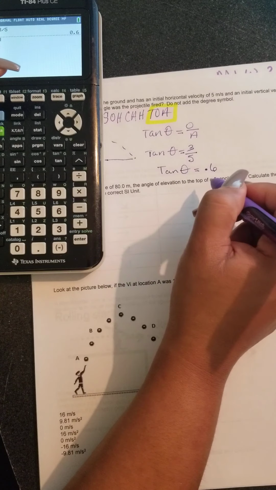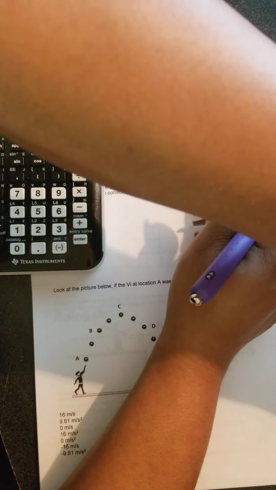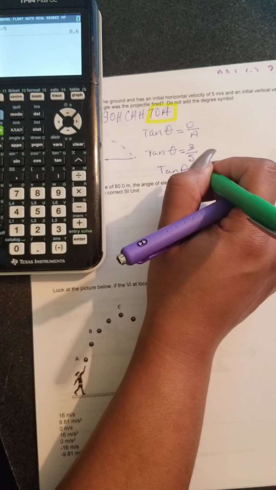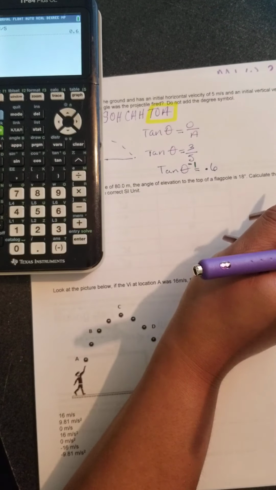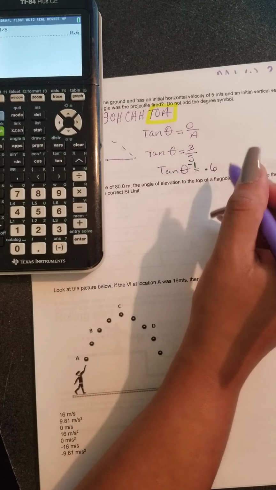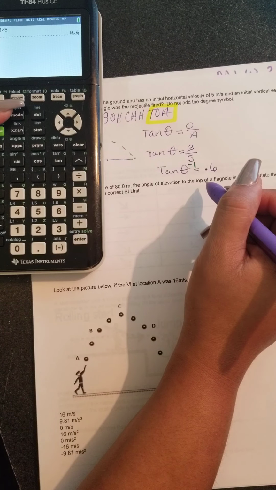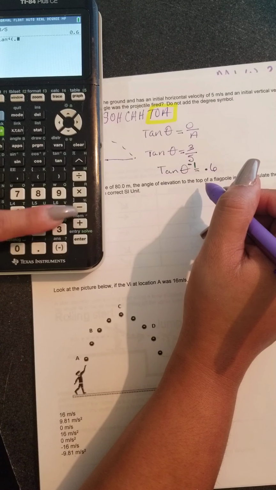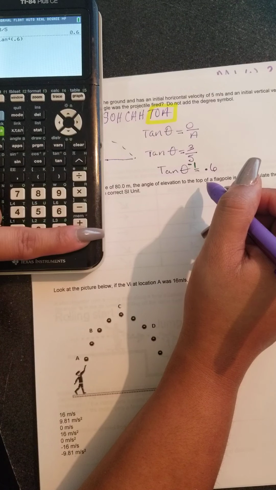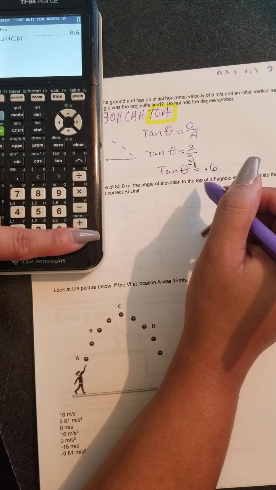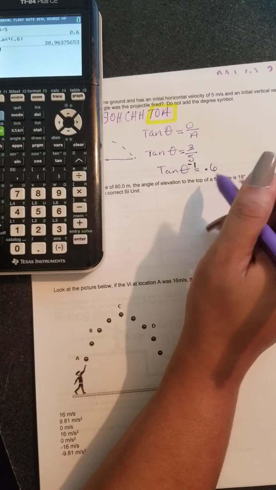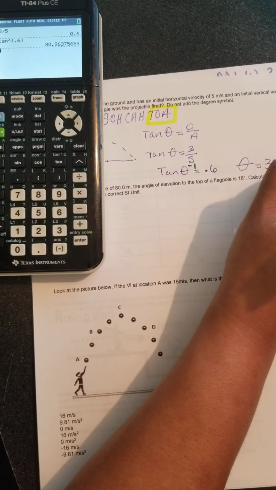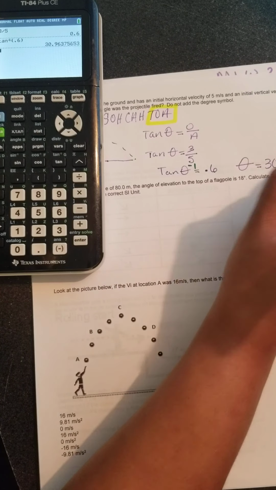That is not my answer. Remember how we said like square and square root? You have to do the opposite. When you're looking for the theta, you have to do the inverse, which is the opposite of the tan. So now I have to hit the second key up here at the top. Tan 0.6, close parentheses. Please make sure you are in degrees and not radians. So the theta is 30.96 degrees.